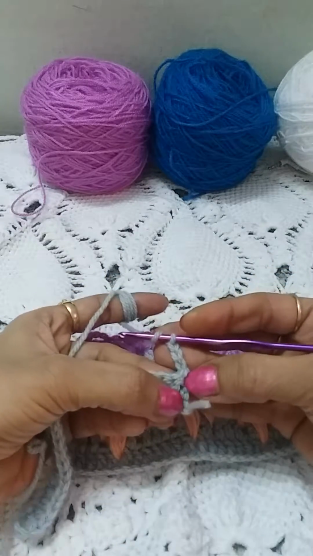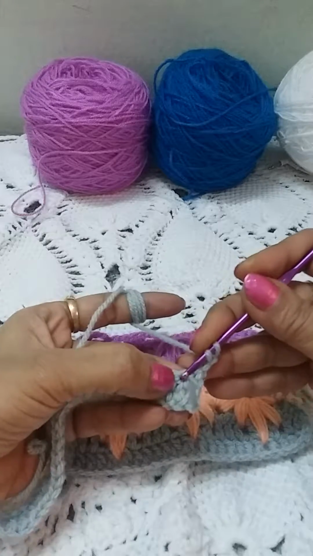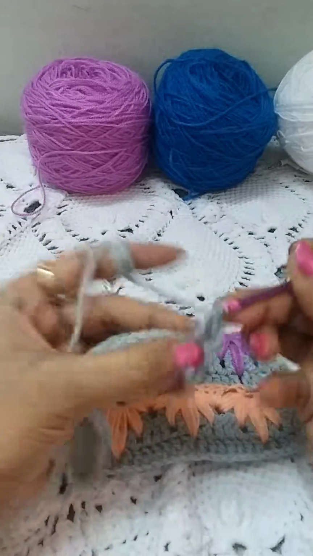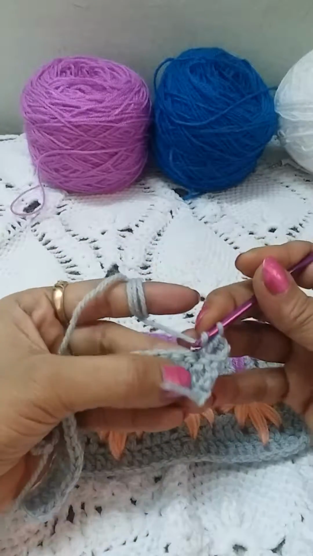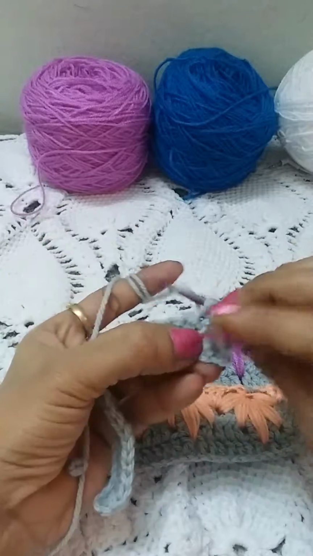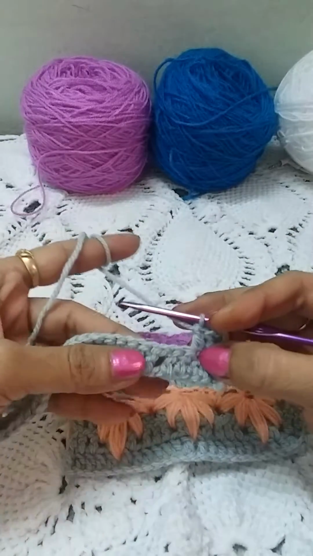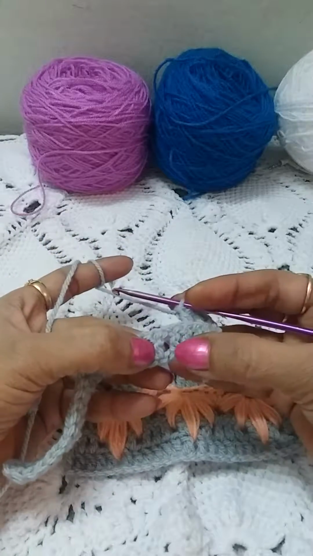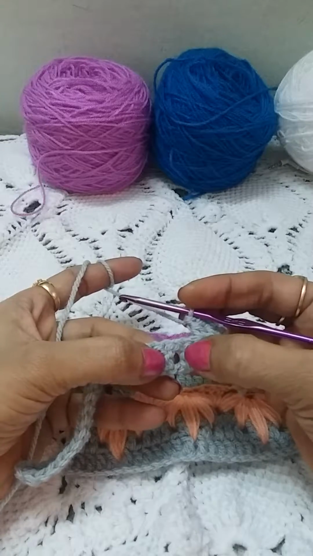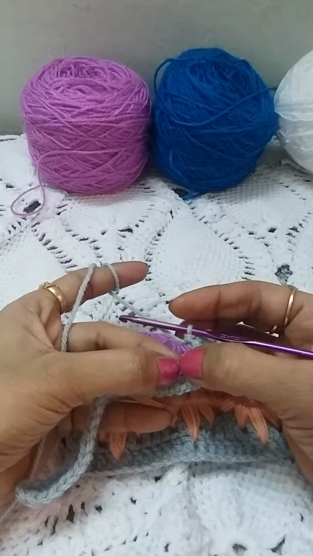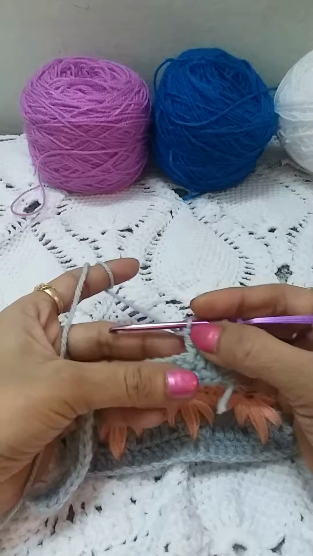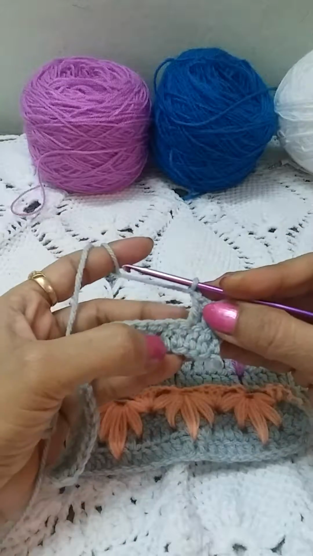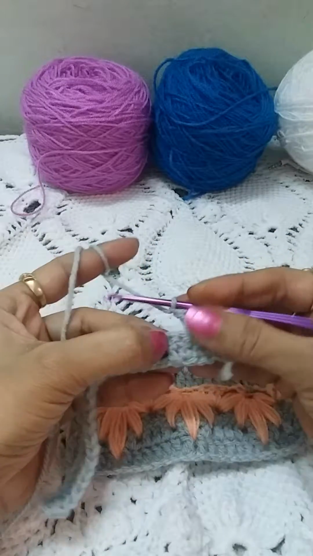So this one is the first, so we'll work in this second now. So we have 2 DCs now, and now our third DC. So after making third DC, we'll make a window here because we are making windows on either side of this window. So we'll make one window on this window, and now 2 on both sides. So we'll make only 3 DC here and one chain, and skip one and insert in this next.